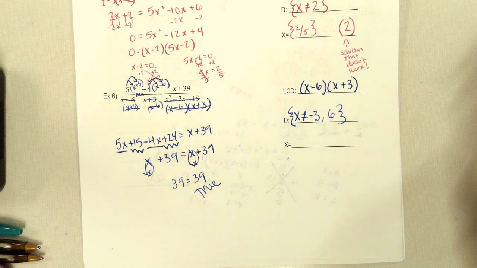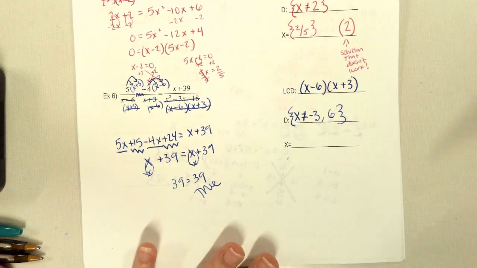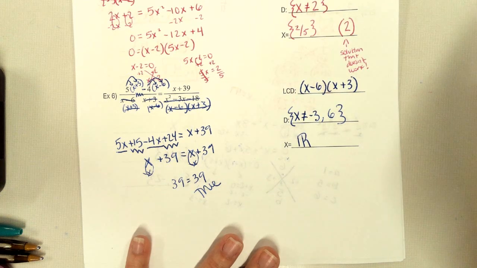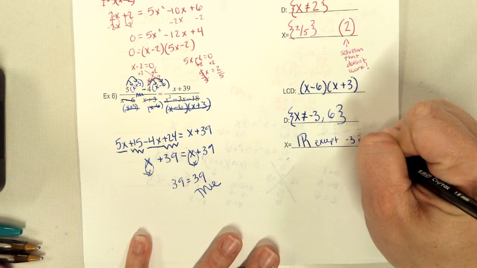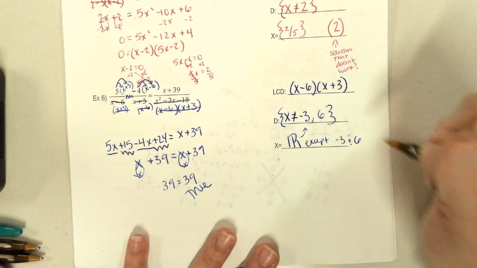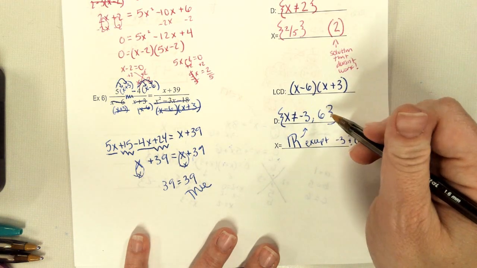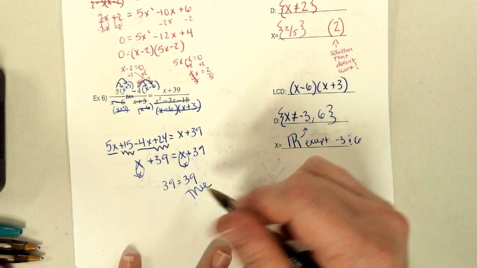There's two options for special cases. All real numbers or no solution. So when it's true, what do you think it is? All real numbers. However, what numbers can it not be? Negative 3 and 6. So all real numbers except negative 3 and 6. If you wrote your domain, I won't take off if you don't write that last part. Does that make sense? However, if you did not write your domain, there's points off for saying just all real numbers. Yes?